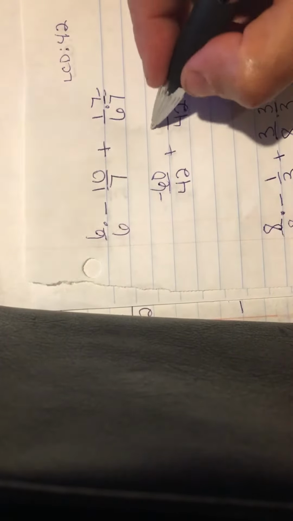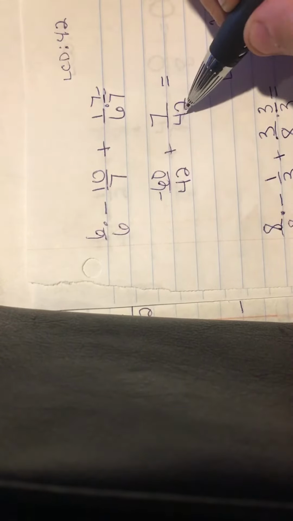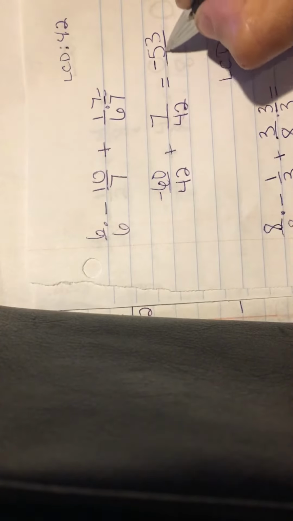Okay, so if 6 times negative 10 equals negative 60, 7 times 1 is 7. I have a common denominator, so now I can add them together. A negative 60 plus 7 is negative 53. And again, if you have trouble with the adding, subtracting integers, you can use a calculator for that part.